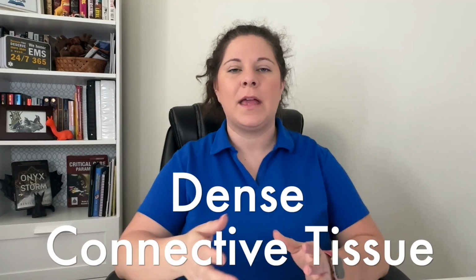Hey, future medics. Now that we've done loose connective tissue, we need to do the tougher stuff, and that is dense connective tissue. And it's more about strength and stability. The major difference between the two, loose and dense, is exactly how the fibers are arranged. So, what makes it dense connective tissue?